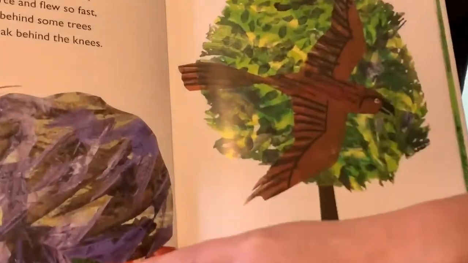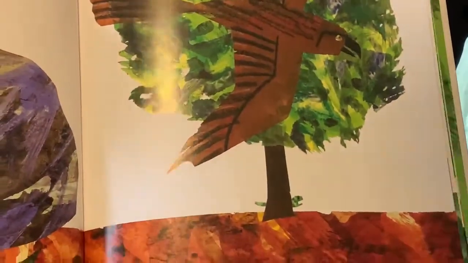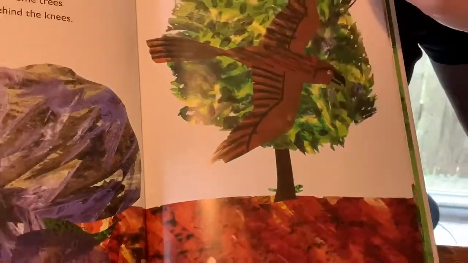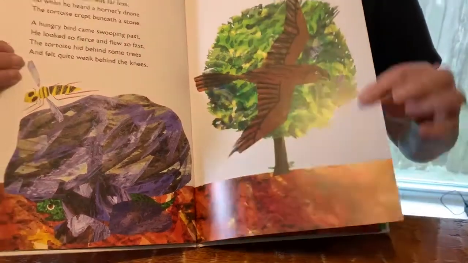He's nervous, like he's scared right there. It's a fierce bird. And hornets, it's like wasps, right? We don't like that. They sting.